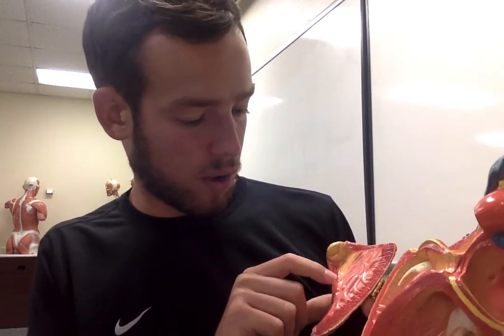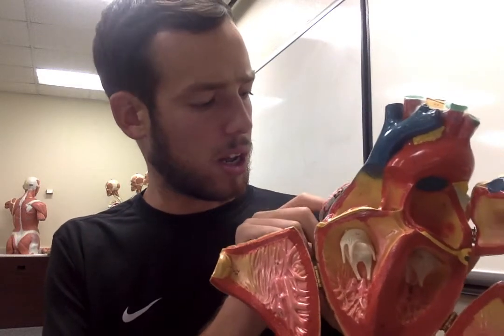We have the sinoatrial node, which is going to be right here.